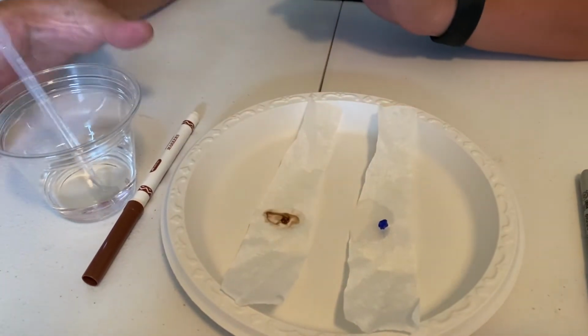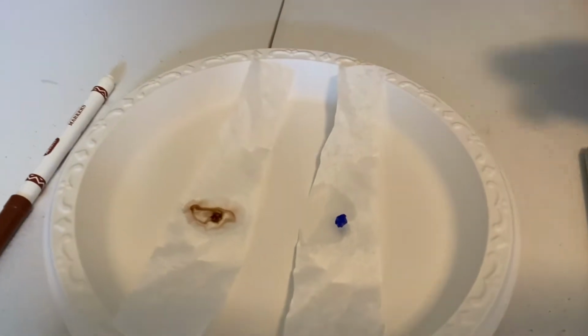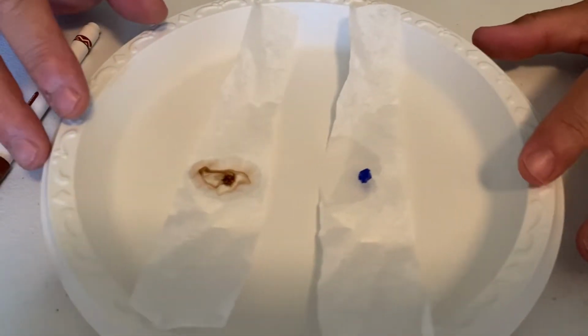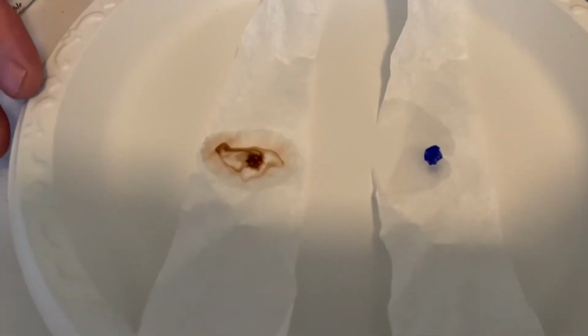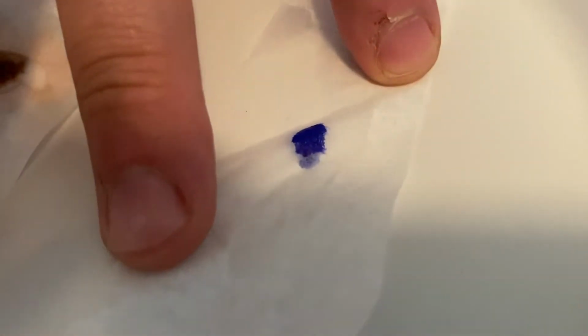Now we're going to watch and see what happens with this marker. You start to see the ink bleed out with the water as it carries it away. And what's happening is it's separating the inks. The blue is just staying kind of blue.